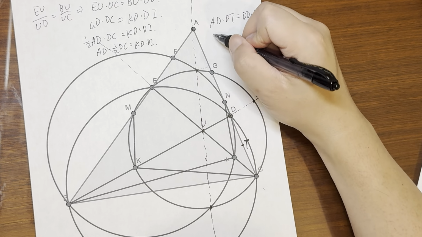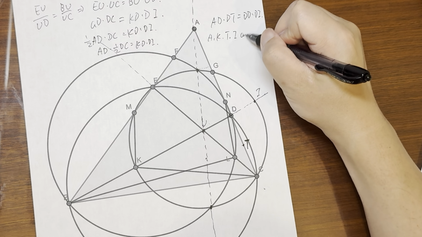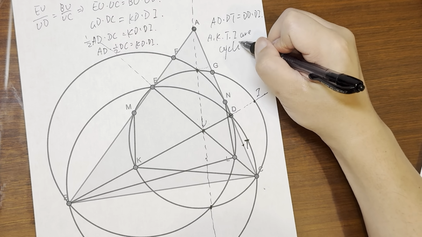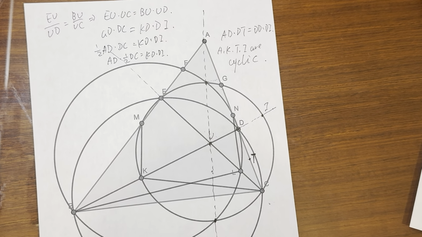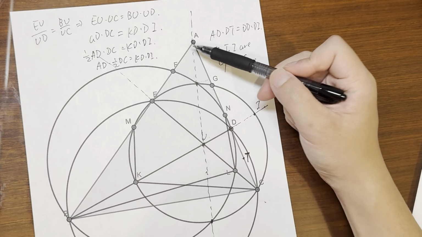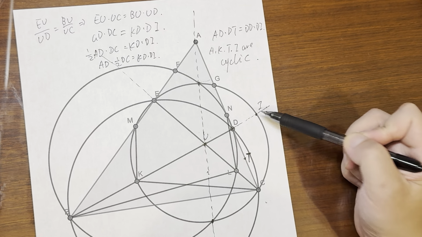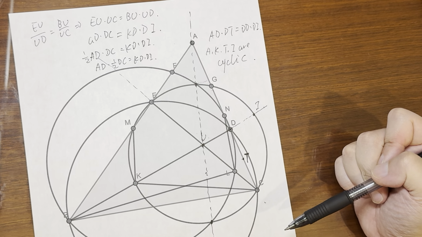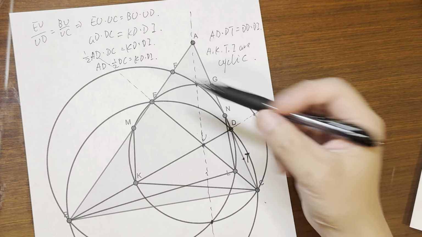Which means AKTI is cyclic. Right, we just get AKTI is cyclic. Use the same method.